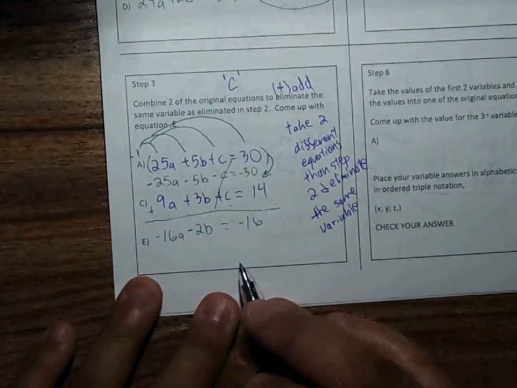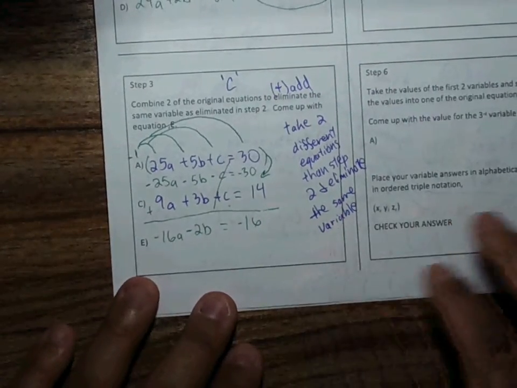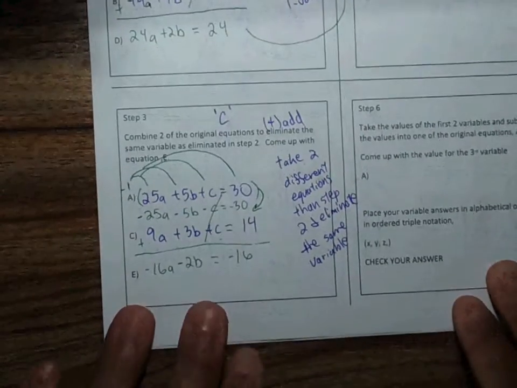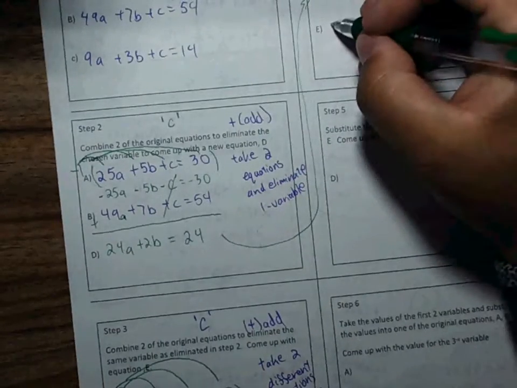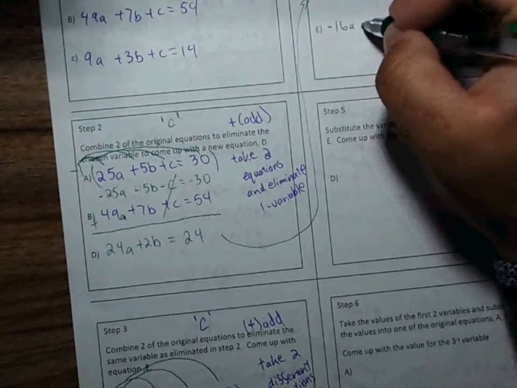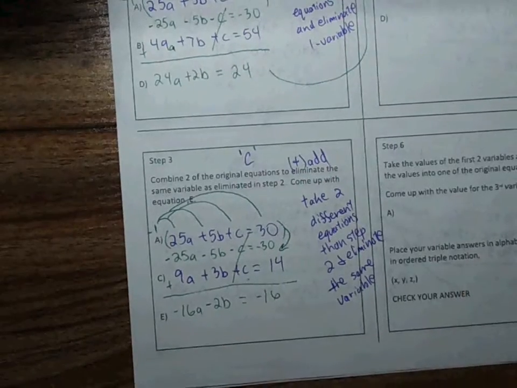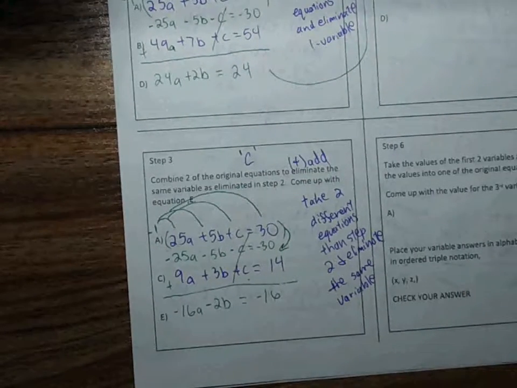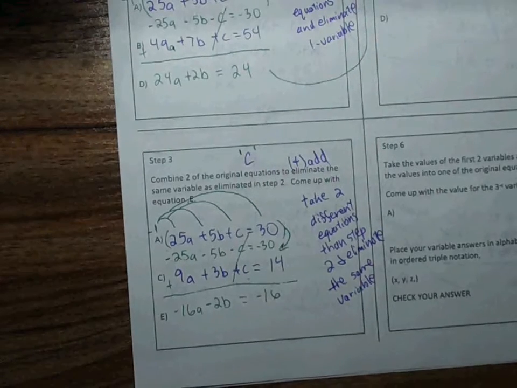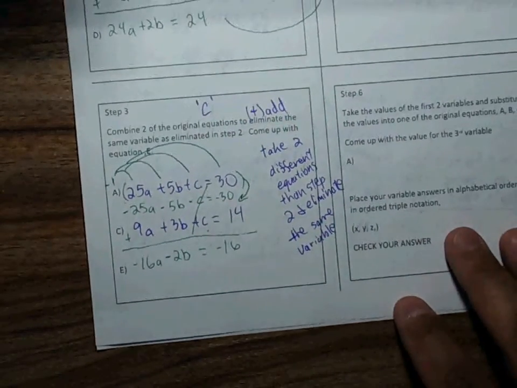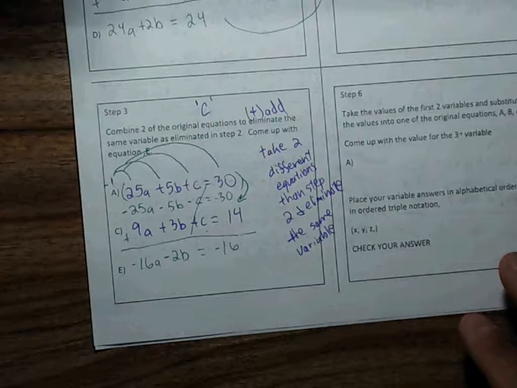So now I've got another equation that I just created where I eliminated my c variable, and I'm going to need this equation for later. So I'm going to go ahead and write it. I'm going to come back down, but I'm just going to write it up here before I forget as equation E. So again, all we did was eliminate the same variable as we did in step 2, in step 3, but using two different equations. And then we just move it up to the top in step 4.